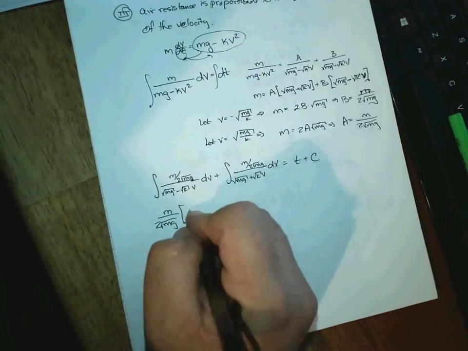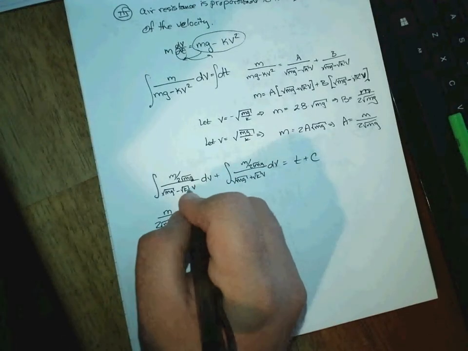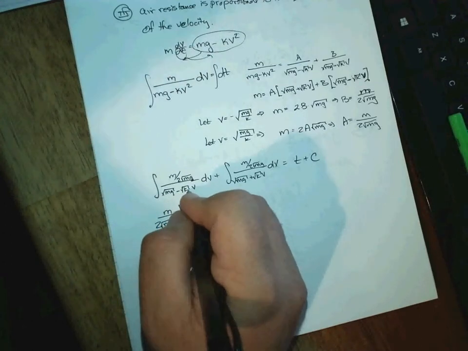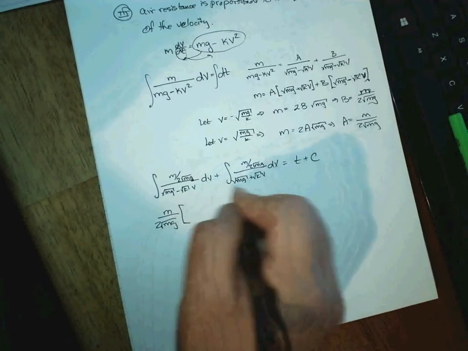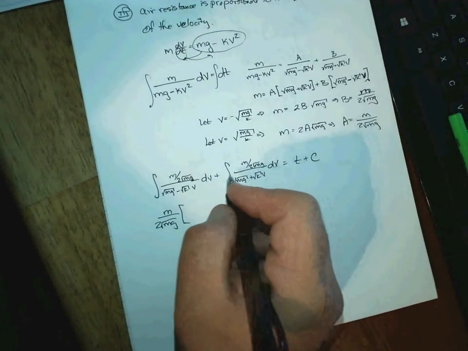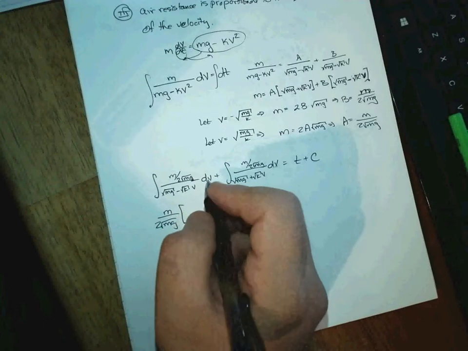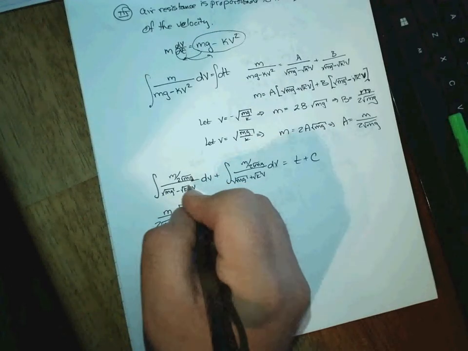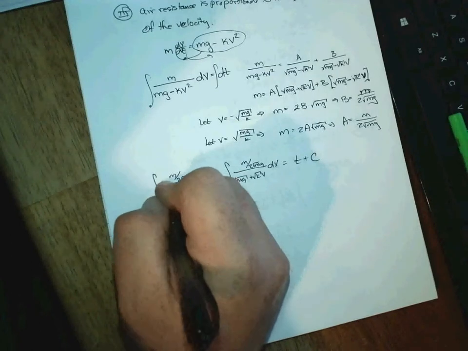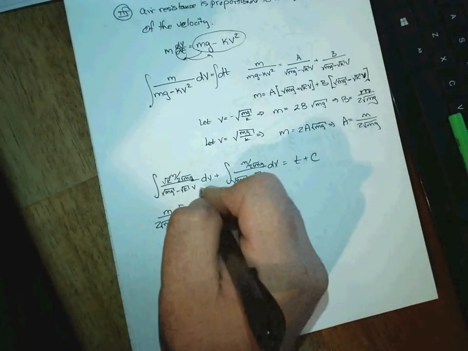And what you will get is, let's see, the derivative of this is a negative root k, and the derivative of this is a positive root k. So I'm going to need a root k up in the top for each one of these, right?